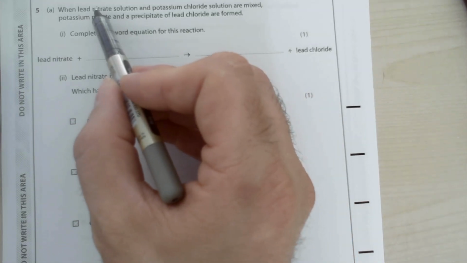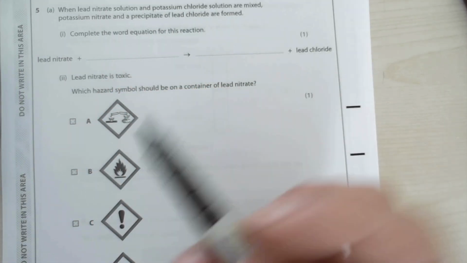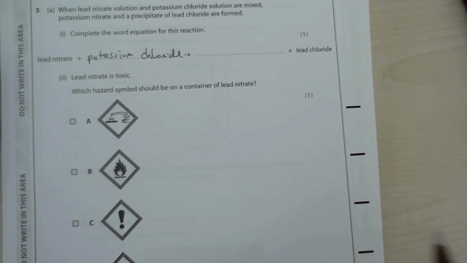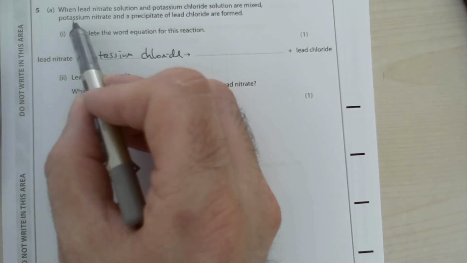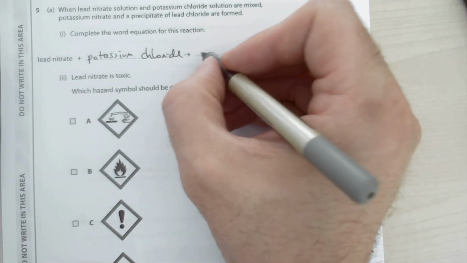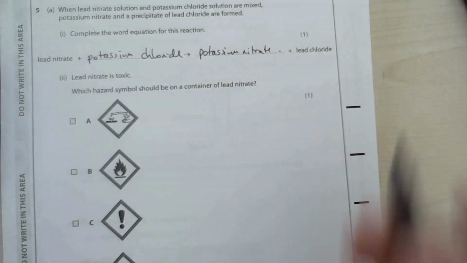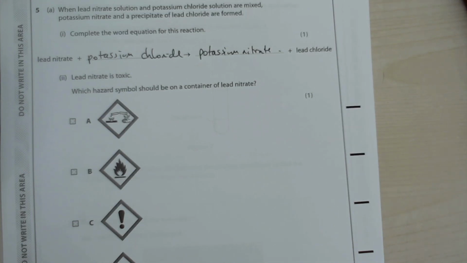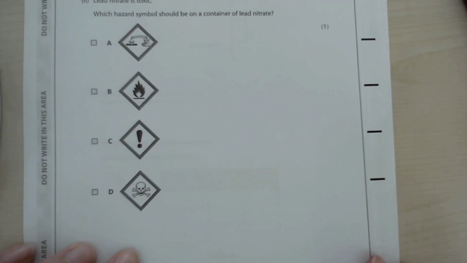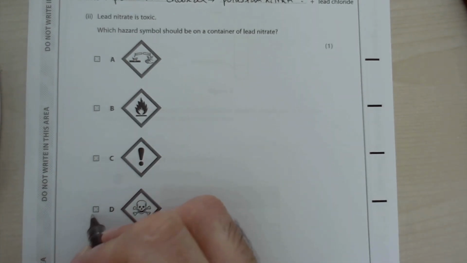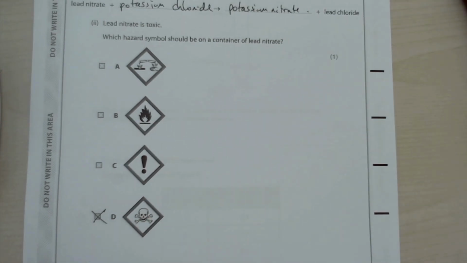So it's telling us that lead nitrate has been mixed with potassium chloride. So we need to have potassium chloride here. And then we have got potassium nitrate being formed with our lead chloride. So potassium nitrate just there. And you get 1 mark if you got both of those correct. Then, which hazard symbol should be on a container of lead nitrate? Lead substances are really poisonous, so it would be that one, which means toxic.